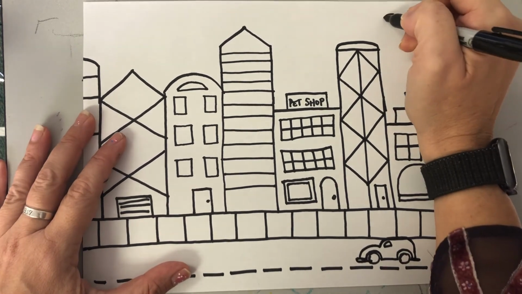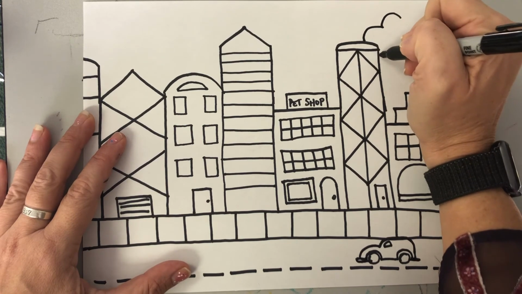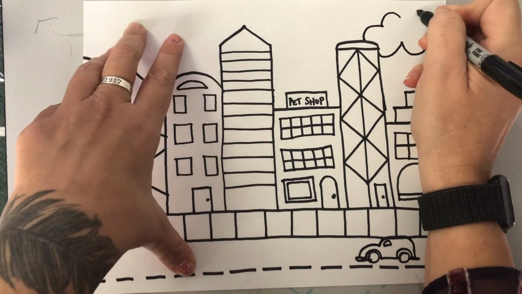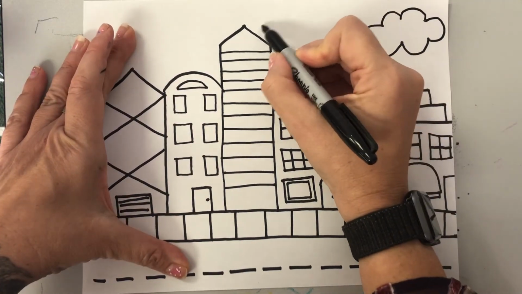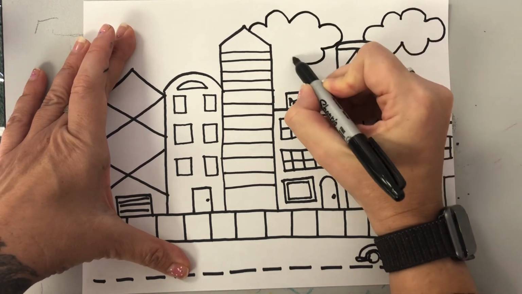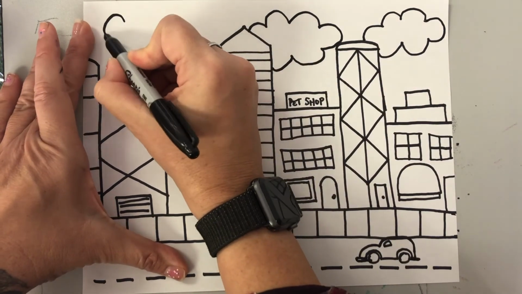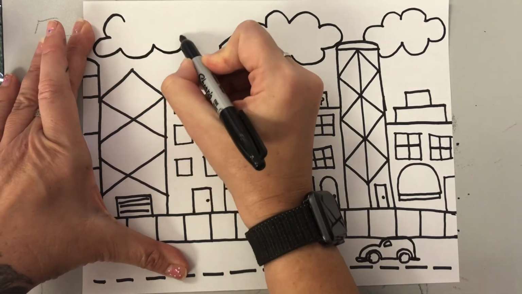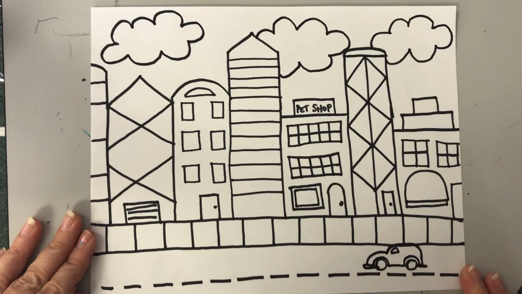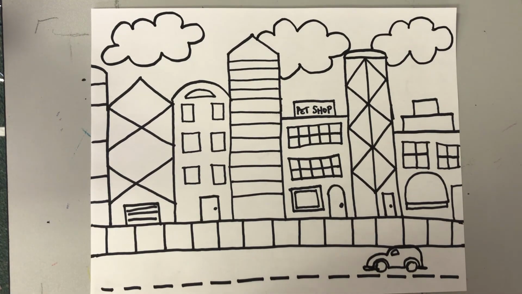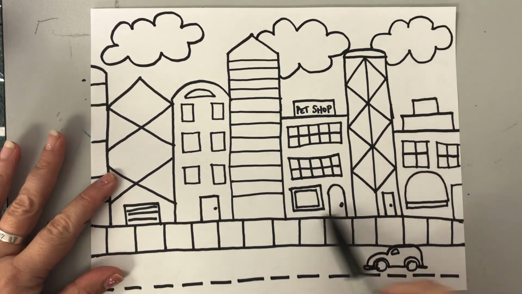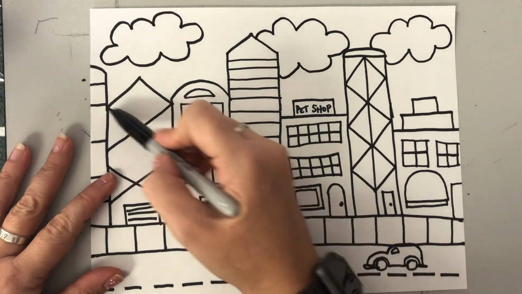Don't forget also clouds in the sky. They can go out behind our buildings. And that's just a curved line, curved line, curved, curved, curved, curved, and then maybe one small one up here, curved lines. And now we have a really neat cityscape using dashed lines, curved lines, vertical lines, horizontal lines, diagonal lines.